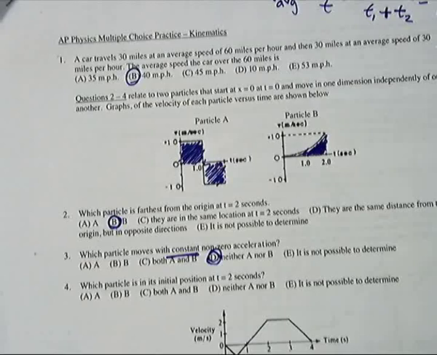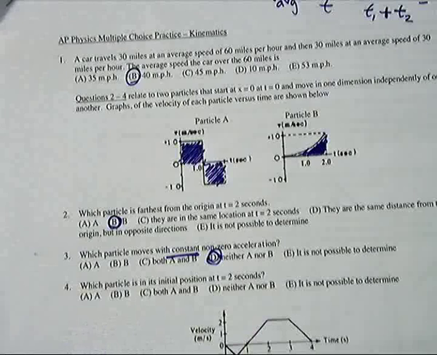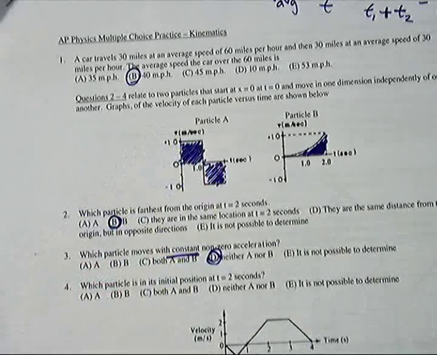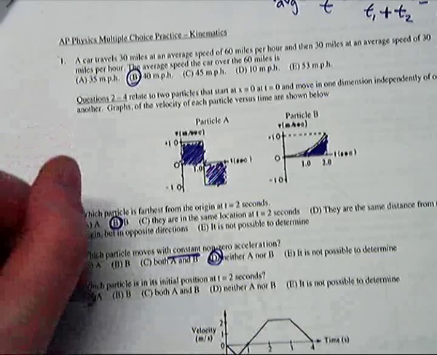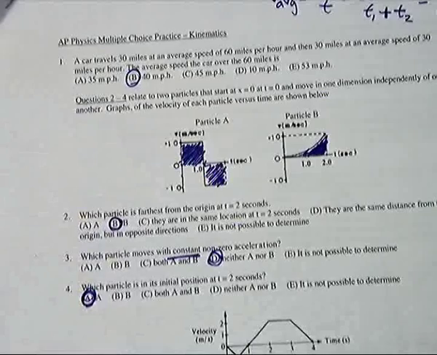Right? And then question number 4, which particle is in its initial position at 2 seconds? Well, we pretty much already answered that. It has to be A. It goes a distance of 1 meter in the positive direction, then it turns around and goes 1 meter back in the negative direction. So it just goes back where it started. So that would be particle A.